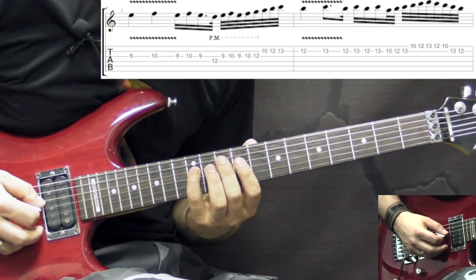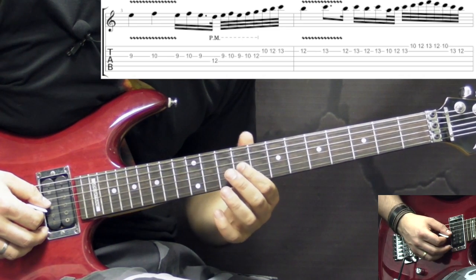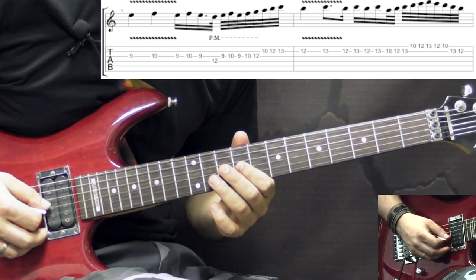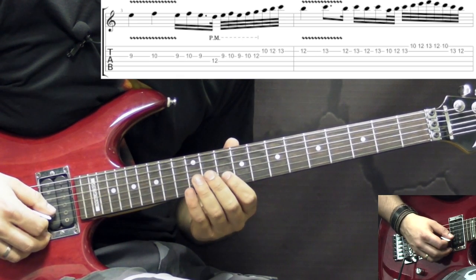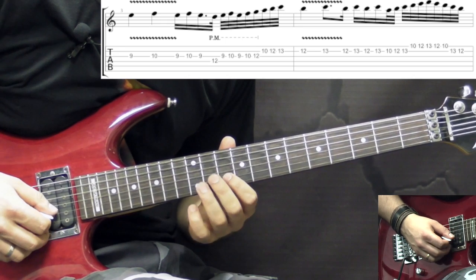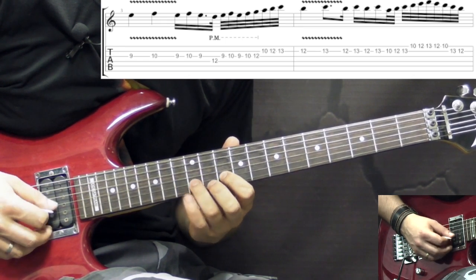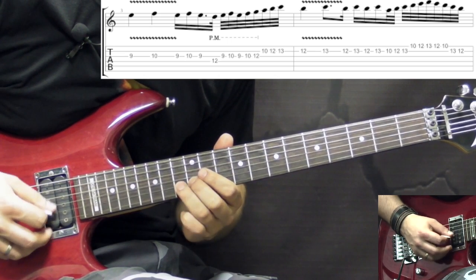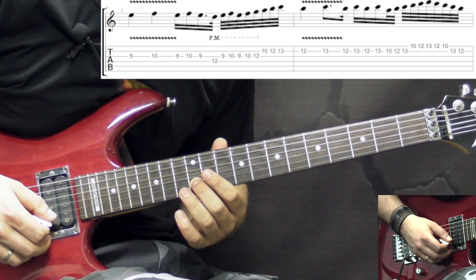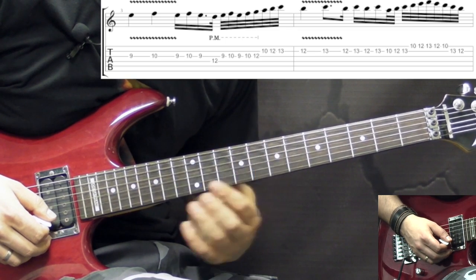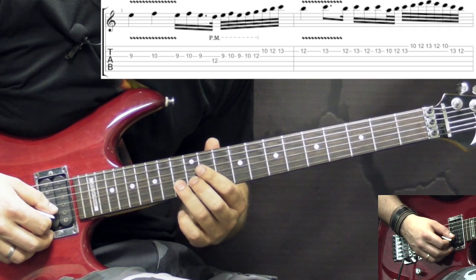So here we start from the 12th fret on the D string, then we go to G, playing 9, 10, then we play 9, 10, 12, and then we go onto the B string, and we play 10, 12, 13 to the 12th fret. And then again we repeat the same kind of idea as we did with the other notes that are following the chords. So we play 12, 13, 12.